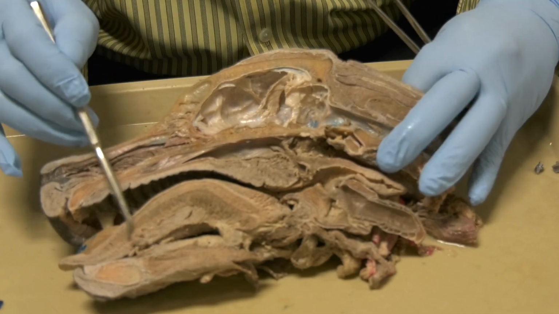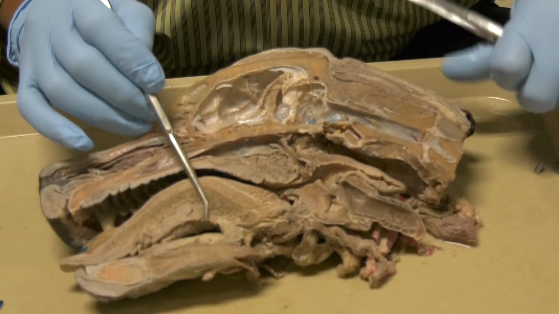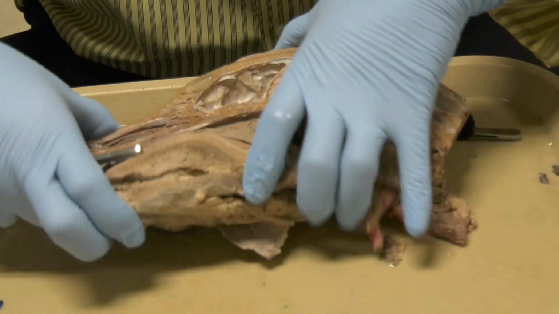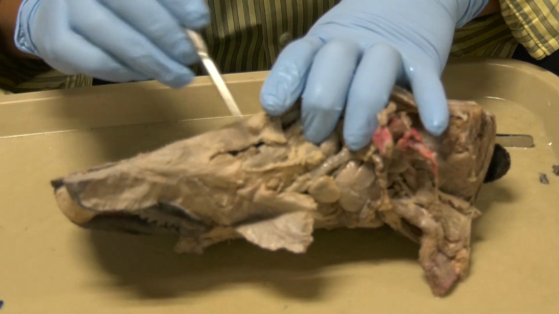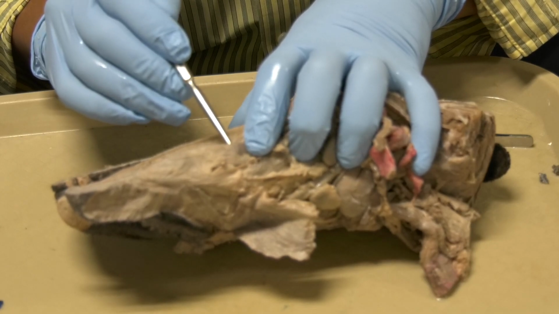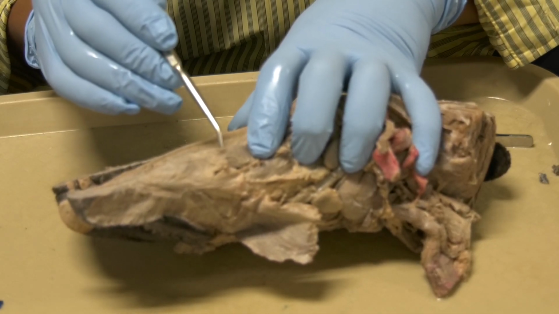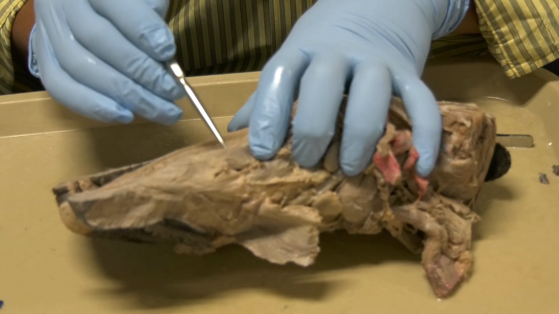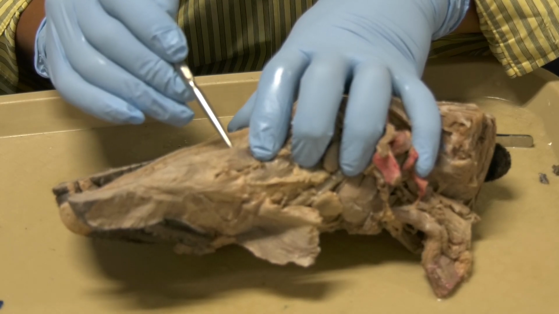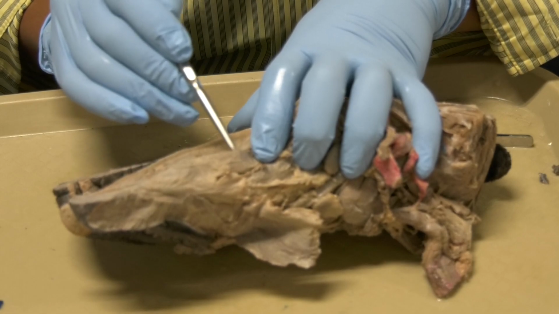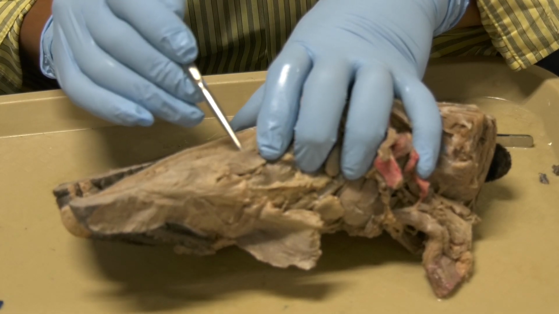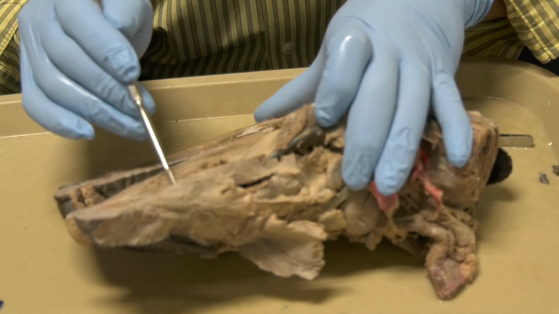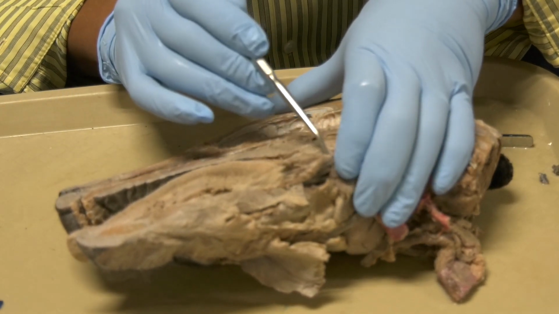Here we have the tongue, okay? We can go through the muscles of the tongue once we are here. This thin muscle here that's sitting between the two mandibles, okay? This thin muscle that is sitting between the two mandibles, this is the mylohyoideus muscle. This is the mylohyoideus muscle, okay? This muscle here extends all the way to the basihyoid bone.